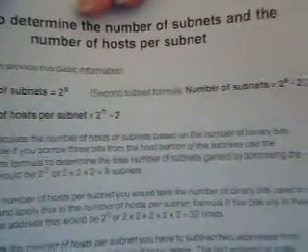Here's what we need to talk about today: how to determine the number of subnets and the number of hosts. This is on page 10 of that document. You can see the formula up there at the top. Number of subnets is 2 to the power of S, meaning subnets. Then the number of hosts that you need per subnet is 2 to the power of H minus 2.